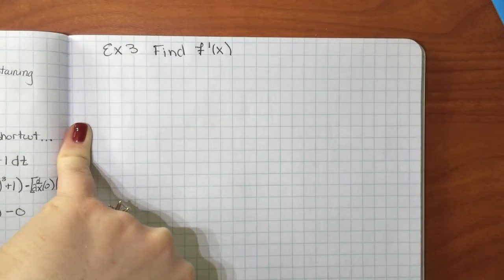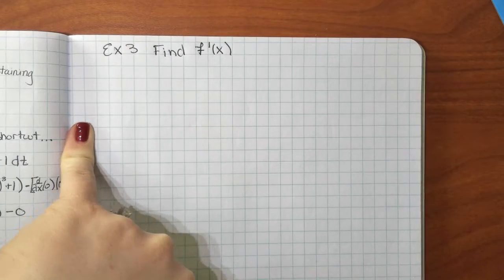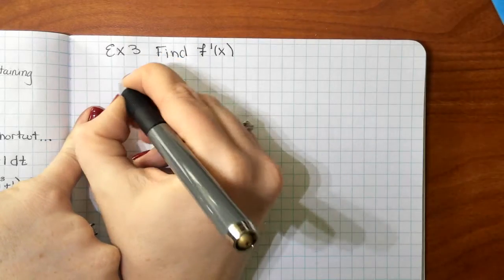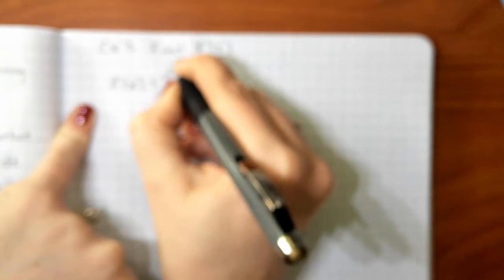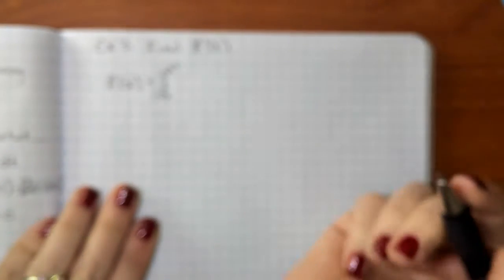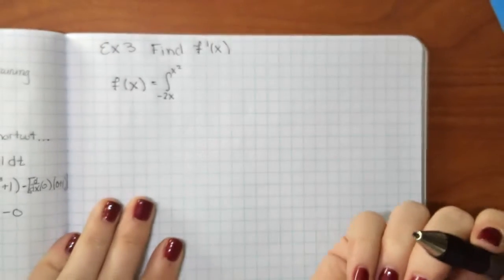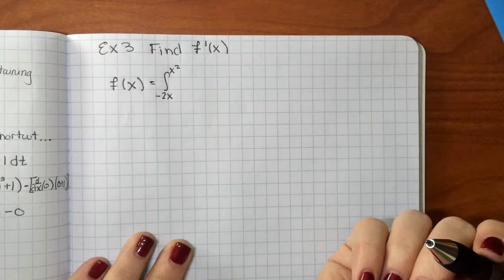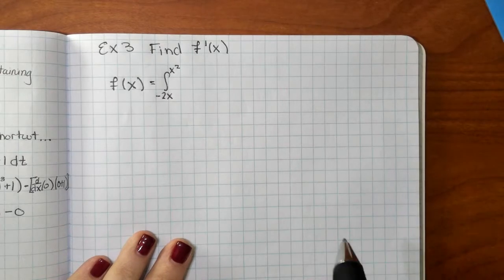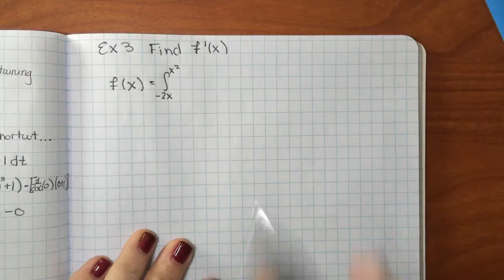So here's f of x. We're only going to do the shortcut because you guys don't know how to do it the long way. It's called integration by parts. You're not going to learn it in here this year. And I would have to remember how to do it. So it says f of x equals, we're going to be integrating from negative 2x to x squared. It's okay. We're going to just follow the same thing.